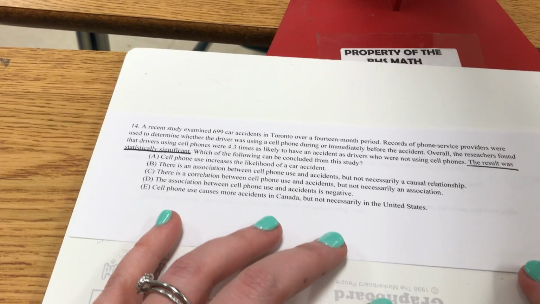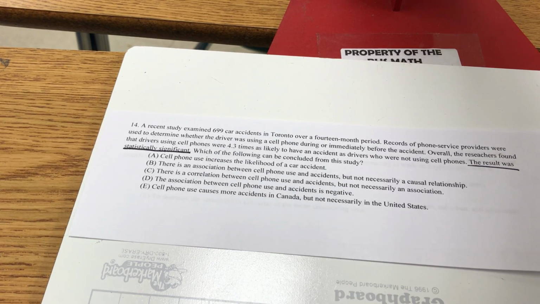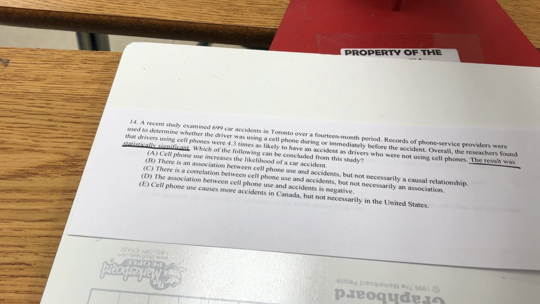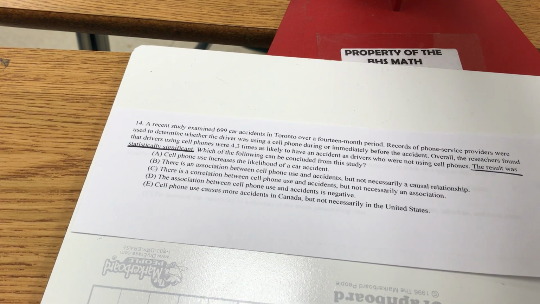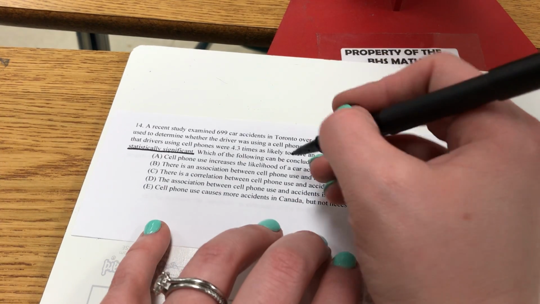Okay, so a recent study examined 699 car accidents over a 14-month period. Records of phone service providers were used to determine whether the driver was using a cell phone during or immediately before the accident. Overall, the researchers found that drivers using cell phones were 4.3 times as likely to have an accident. Okay, so we're talking about conclusions that can be made.